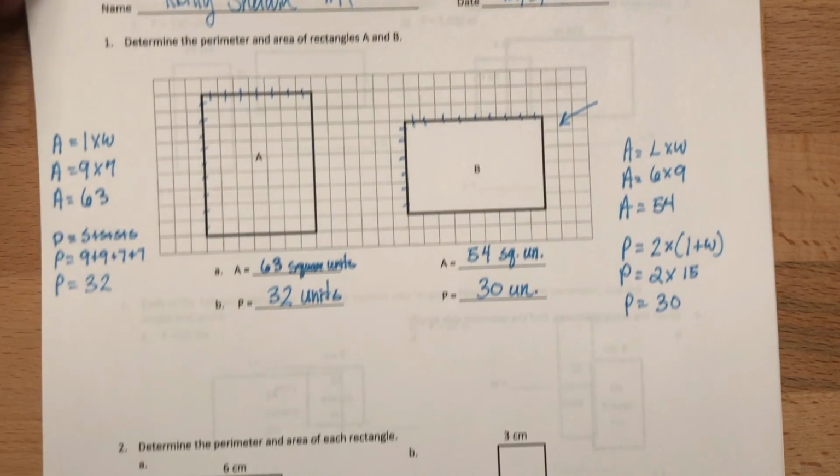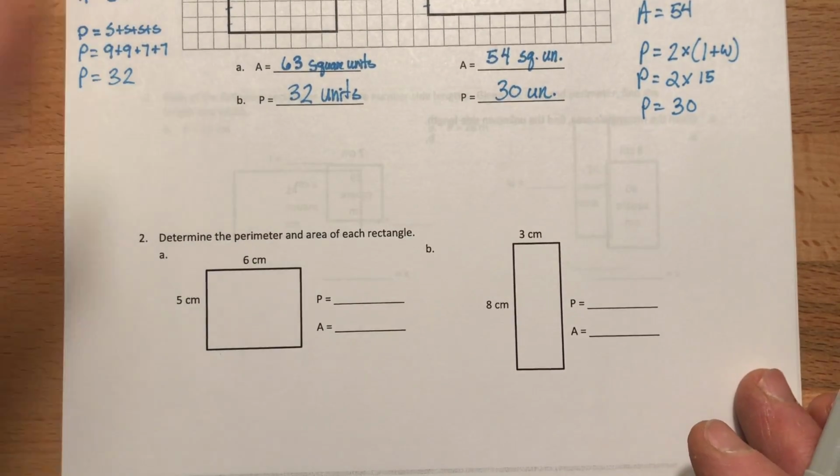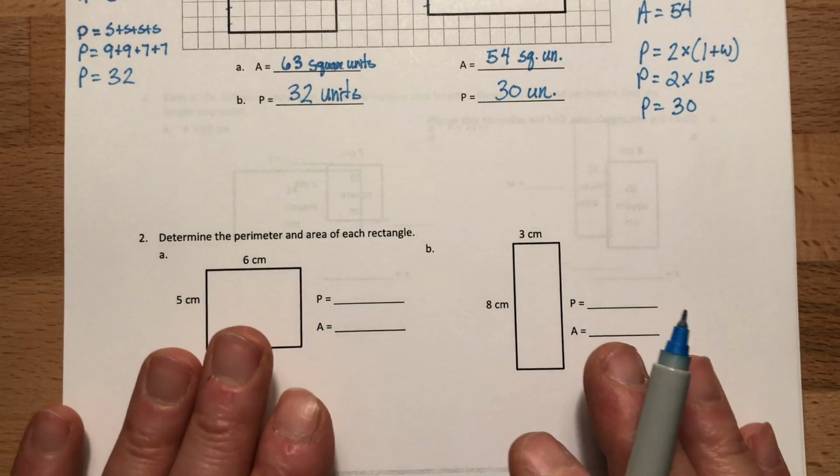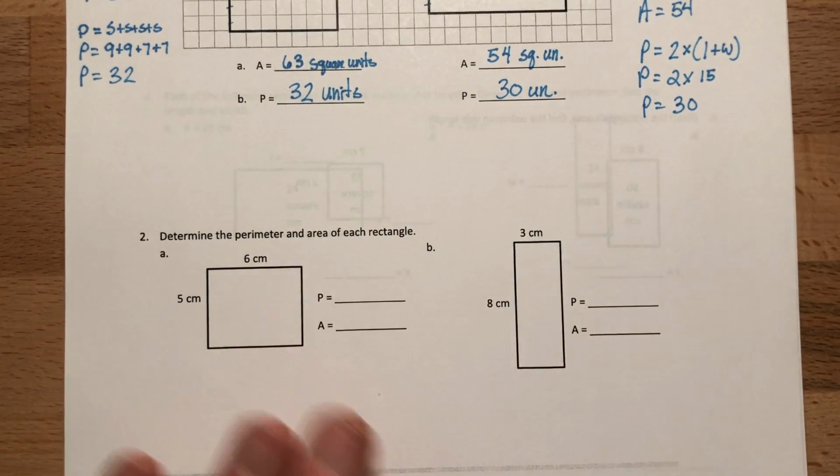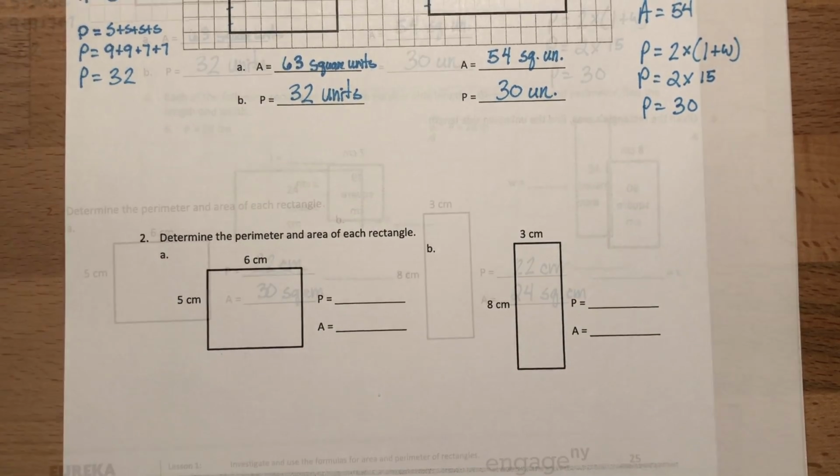Okay, so down here is gonna be the same type of deal, okay? Teachers, why don't we pause here and have the kids do both A and B, all right? I'll be right back in just a moment, so give a pause right now.